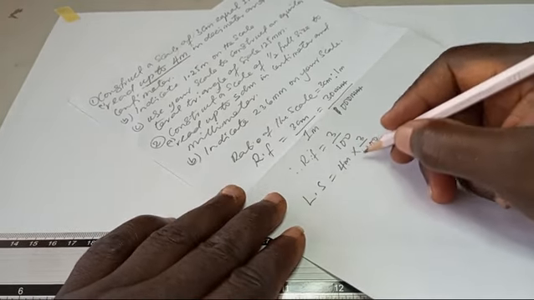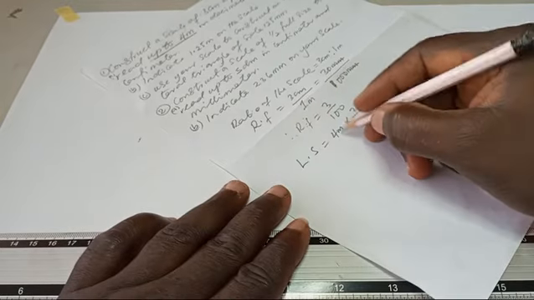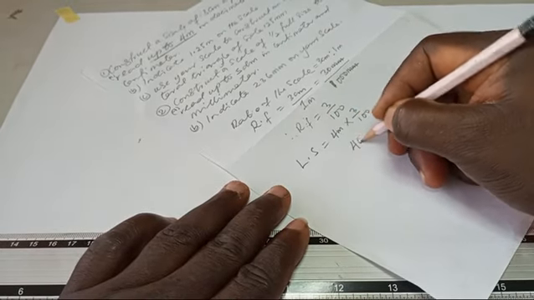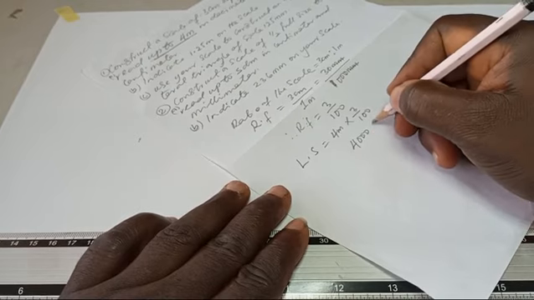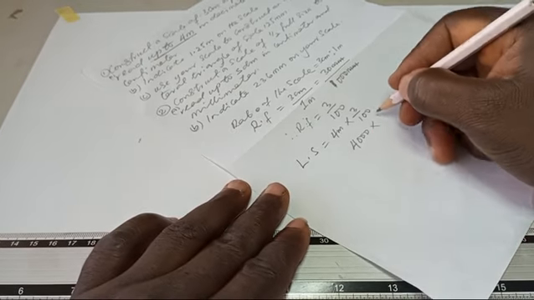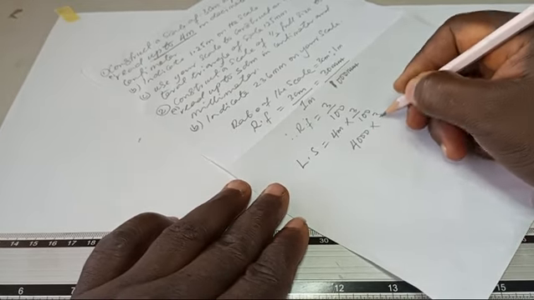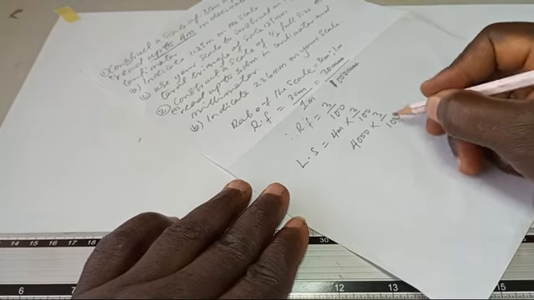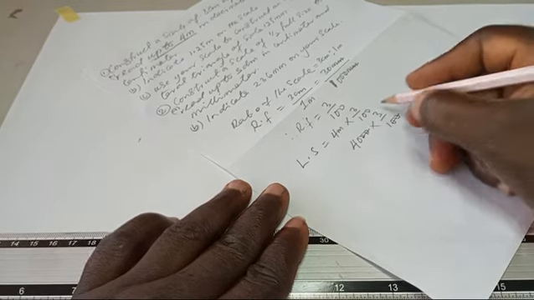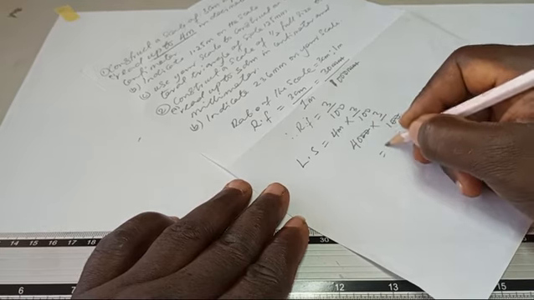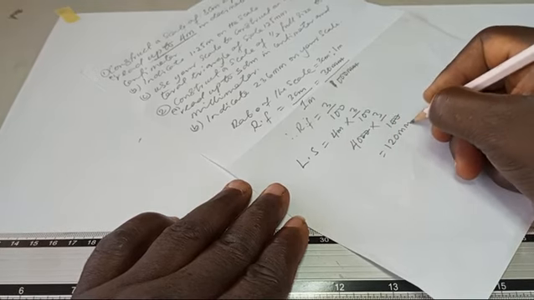So you need to convert this one to millimeter. 4 meter is equal to 4,000 millimeter. You should know that from your conversion of units, times 3 all over 100. By the time you cut 20, we cut 20. So we have 3 times 40, which is equal to 120 millimeter. So that's what we are going to measure on our scale.